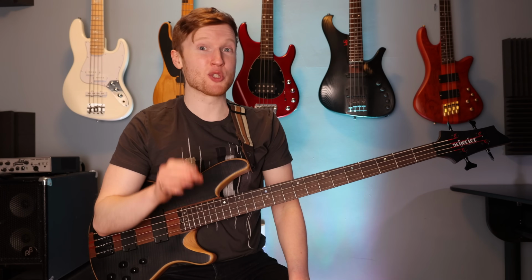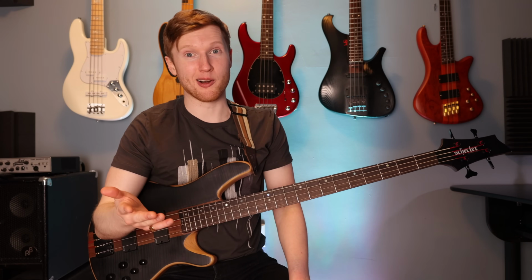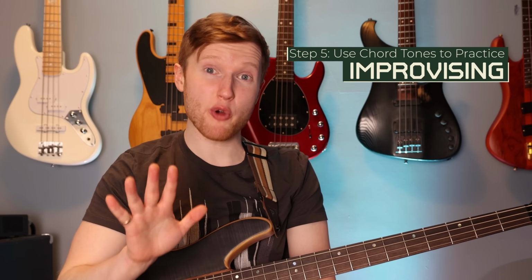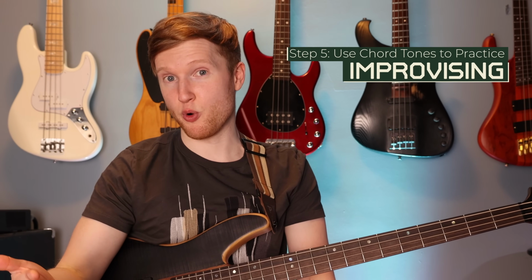Okay, so obviously it doesn't sound very exciting or musical yet, but running through those chord tones will really help you know where they are. Step 5 is to just practice very simple phrases using these chord tones.